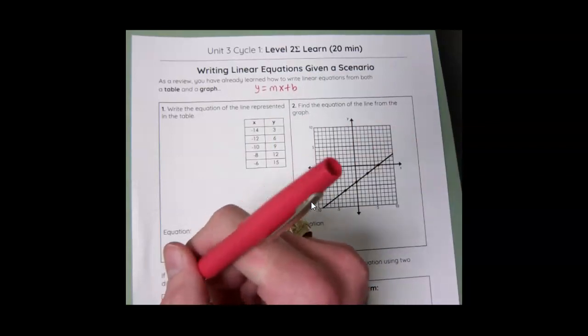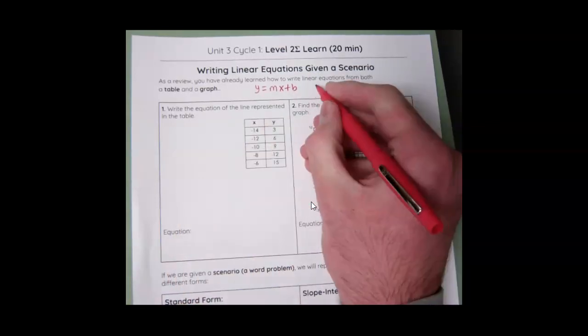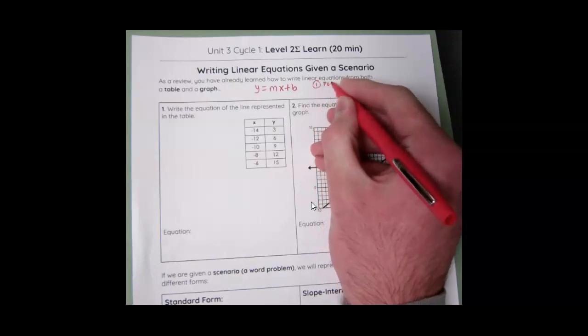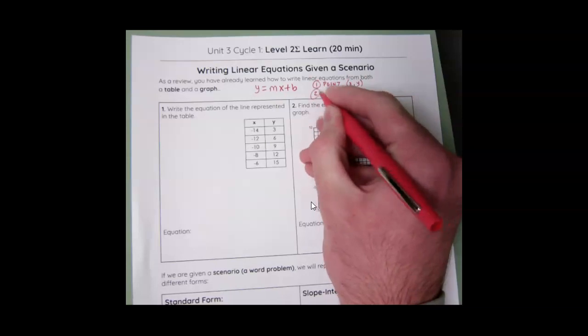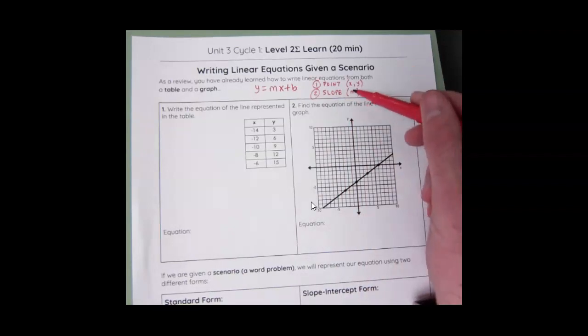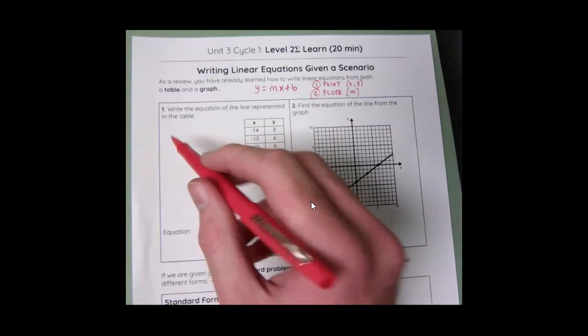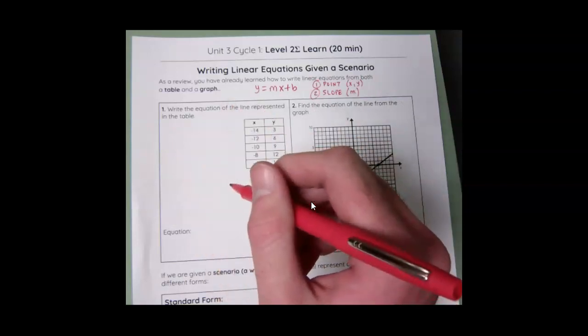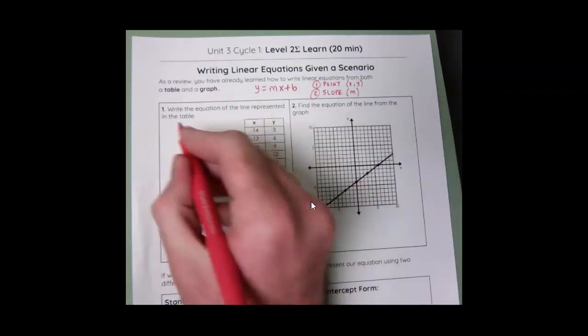We first need to find a point, like an xy coordinate, and we also need to find a slope. Once we have those two things, we should be good to go. So let's check out number one. We need to find our point and we need to find the slope. So let's find a point first.